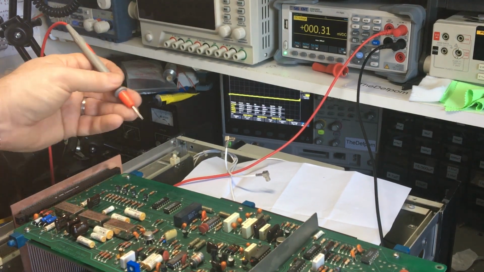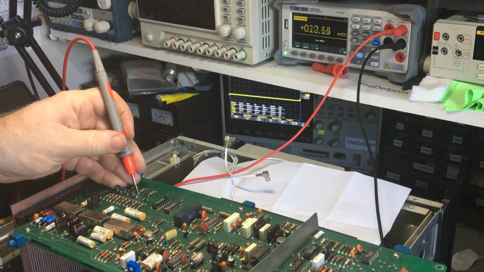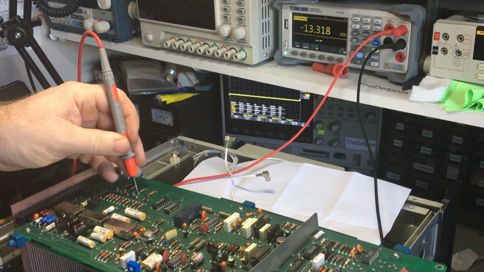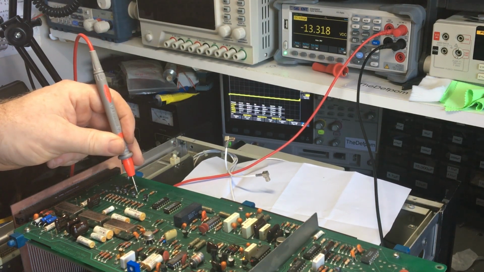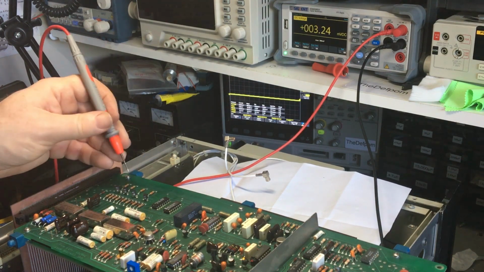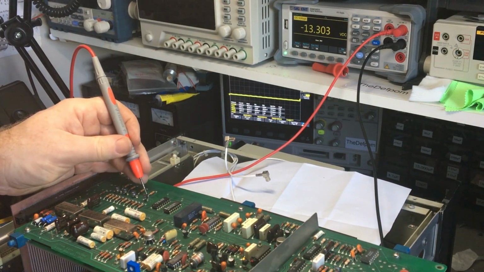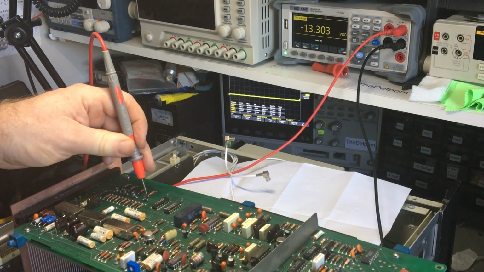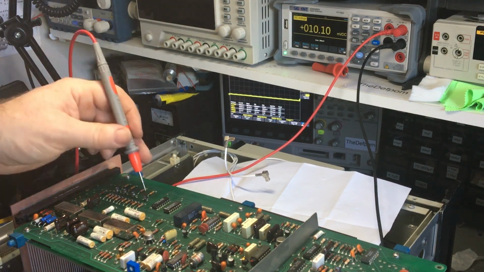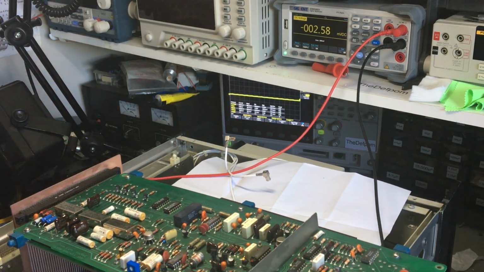Which tells me that transistor is switching okay. Measure there, which is for Q15, which is the 1 kilohertz. Yep, that's correct. Make sure it's off everywhere else. It is. And Q14 should be for the 100 hertz. Just double checking. Yep. So it should be off everywhere except 100 hertz, and it is. So those transistors are switching correctly.